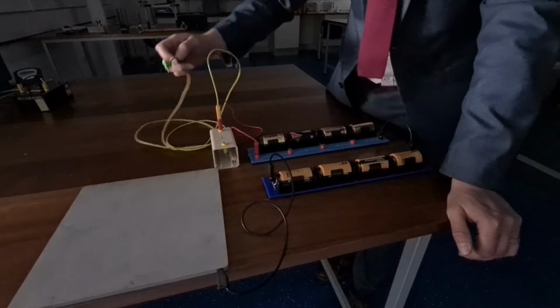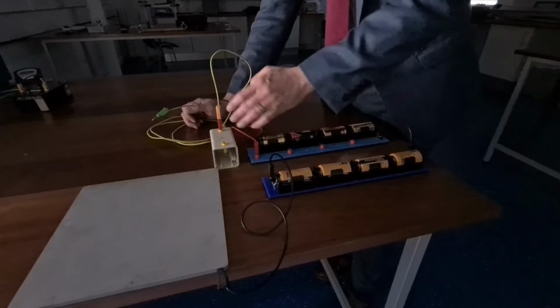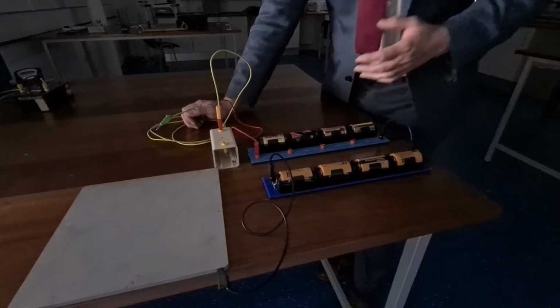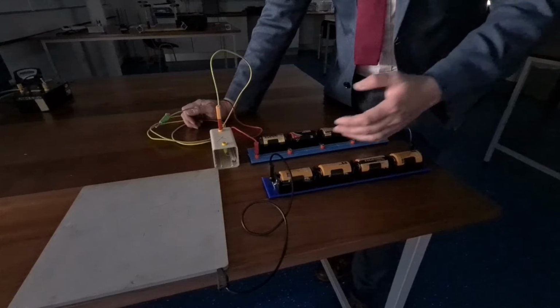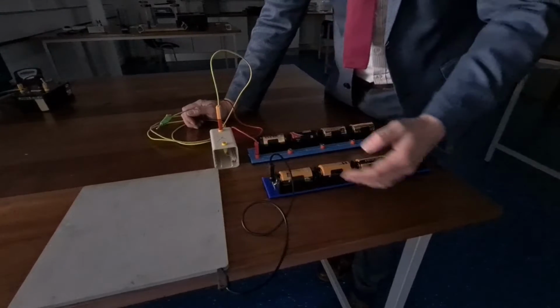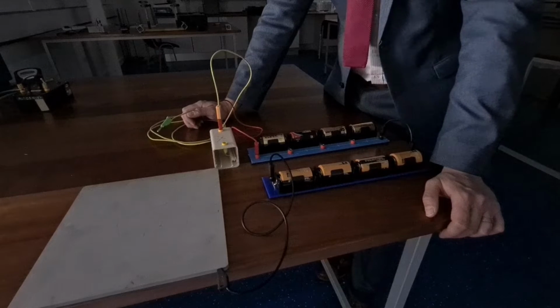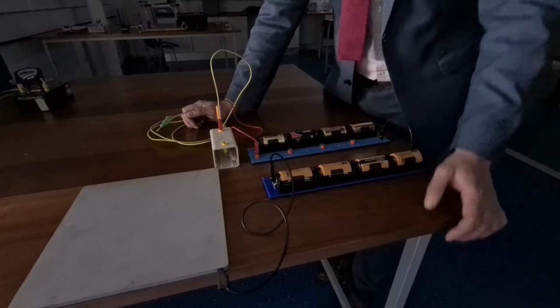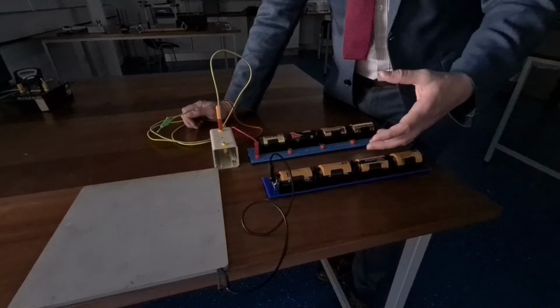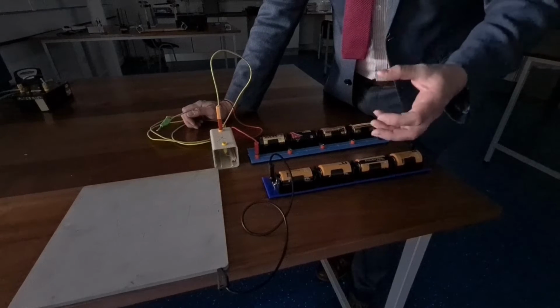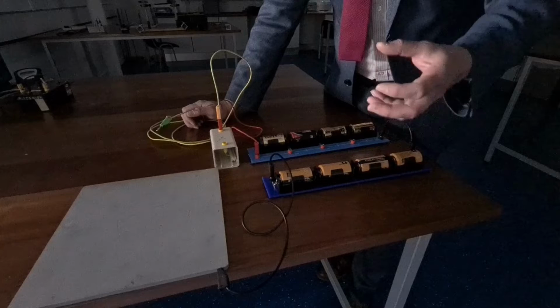So in this circuit, everything upstream of the resistor is like a live wire, and everything downstream of the resistor is like a neutral wire. Now these words aren't normally used in situations of direct current, but they are going to become useful when we start talking about alternating current.